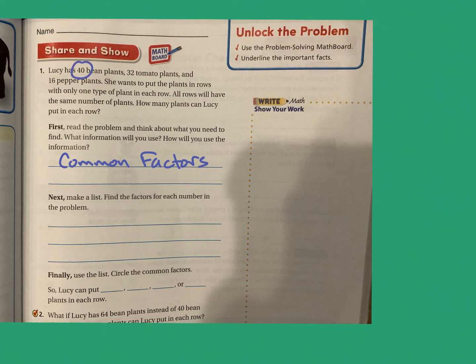We have 40 bean plants, 32 tomato plants, and 16 pepper plants. And we're going to find each of those numbers' factors. 1 times 40. 2 times 20. Remember, 2 times anything is cutting it in half, and 40 is a pretty easy number to cut right in half. 20 and 20. 3, will 3 go into 40 equally? Well, 4 plus 0 is 4, and 3 doesn't go into 4 equally, so skip 3. That doesn't work. And then 4, yeah, 4 times 10. 5, it will, because this ends in 0, and I know that 5 times 8 is 40.